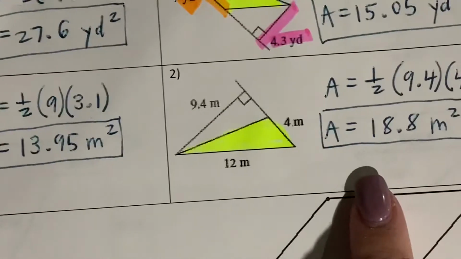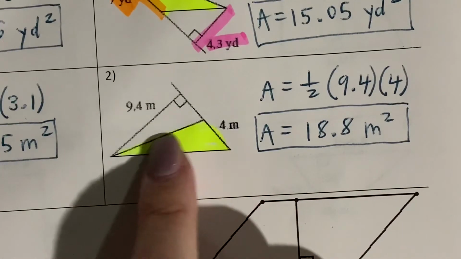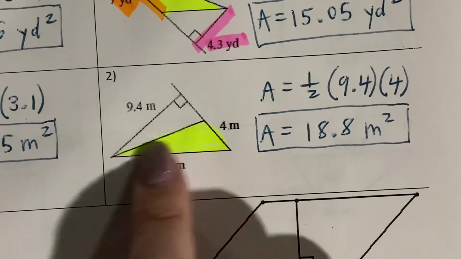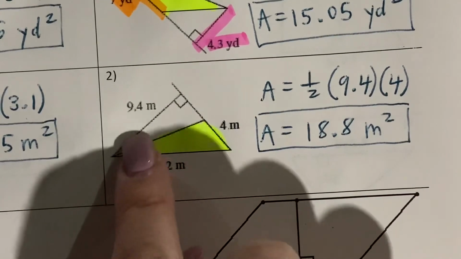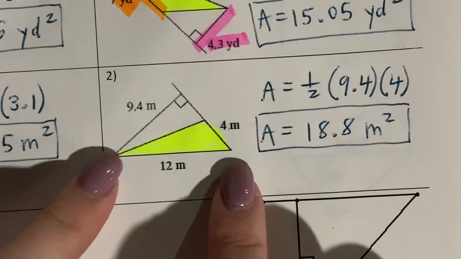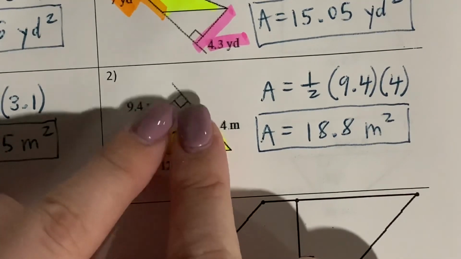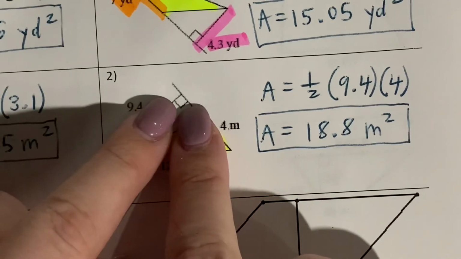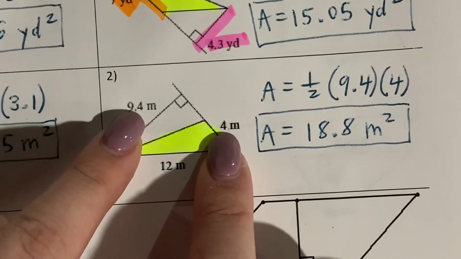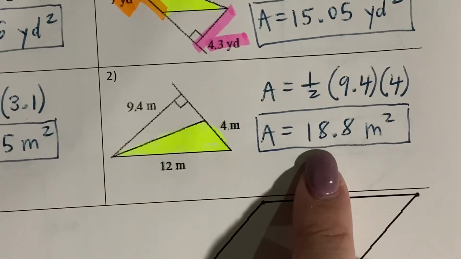And on U-try 2, you had to be careful. I was trying to find the area of this triangle. So this is the flat surface, or the area inside the triangle. And these are dashed or dotted lines extending outside of the triangle to help you find the right angle. The right angle is where your base and your height meet. So that means my base is 4 and my height is 9.4. So plugging that into my area formula, I get 18.8 square meters.